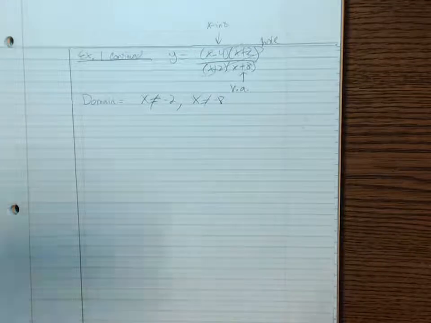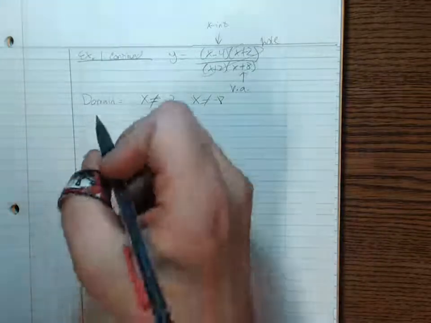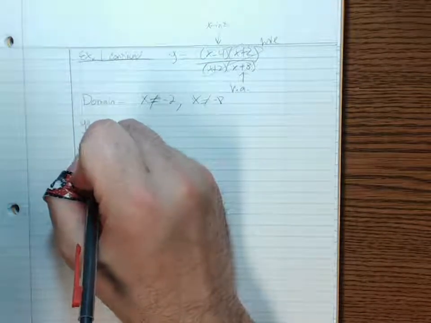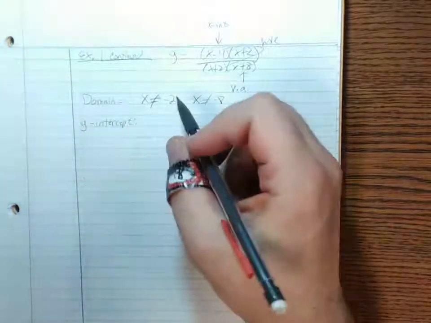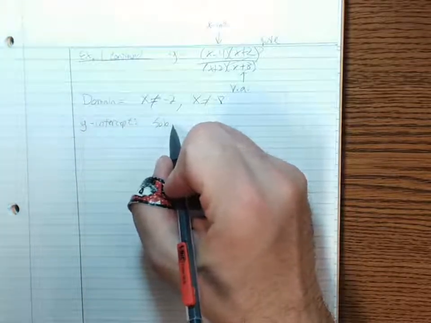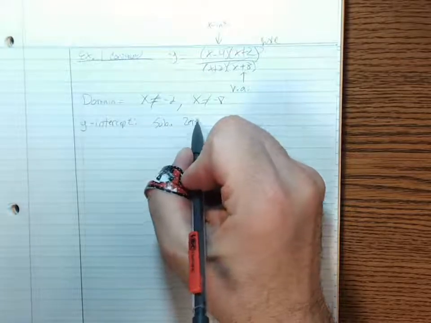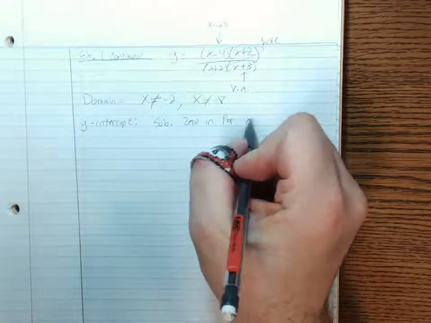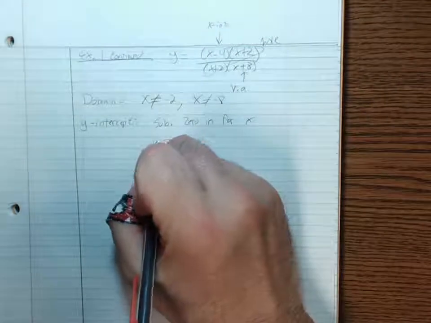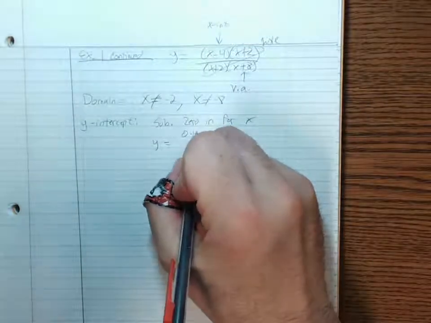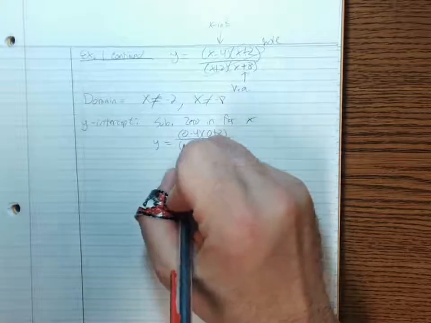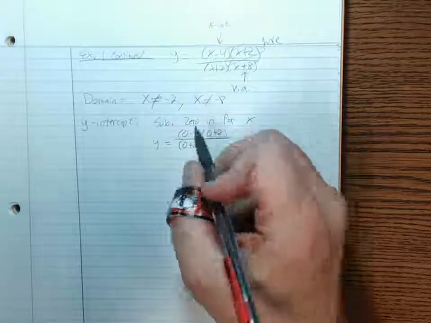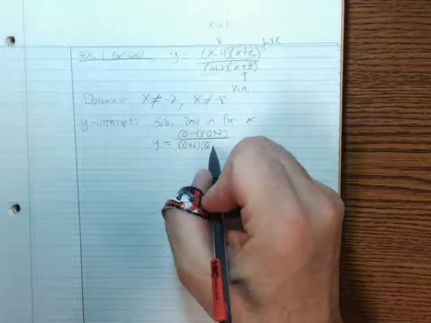Then we have our y-intercept, which is pretty easy. To do that, we will substitute 0 in for x. So y will equal 0 minus 4 times 0 plus 2 over 0 plus 2 times 0 plus 8.